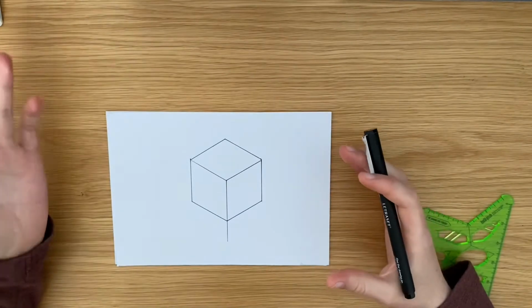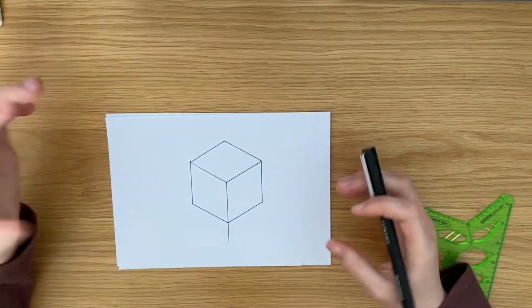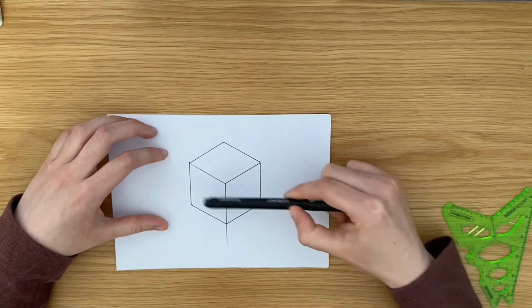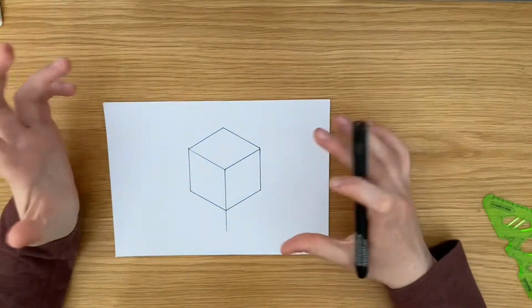So this is a classic example of an isometric shape, in this case a cube, where each side is an equal length and all these corresponding edges are actually parallel. These have their uses in design.